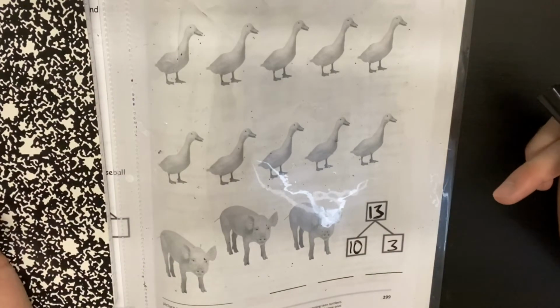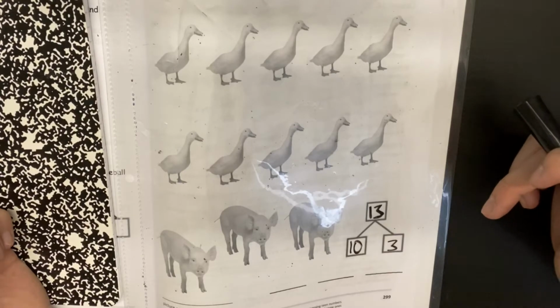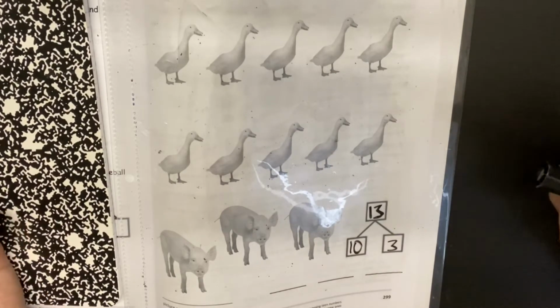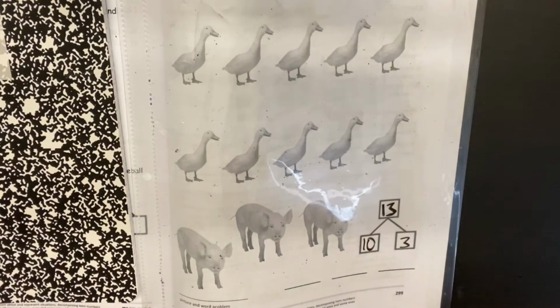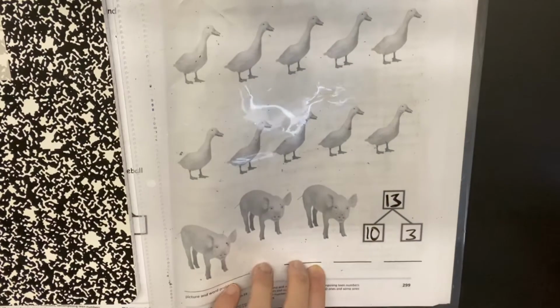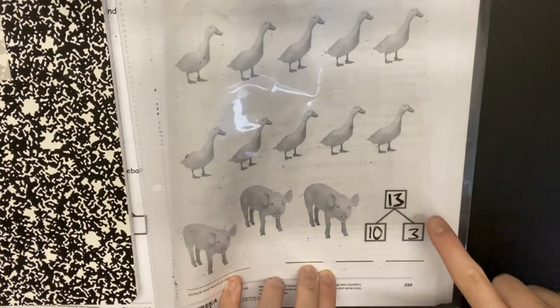All right. So now, what's another way we can show that these 2 parts coming together? What could we else do? I think I heard someone say it. We could show it as an addition sentence. So if we're showing this as an addition sentence, we put the parts together to make 13.